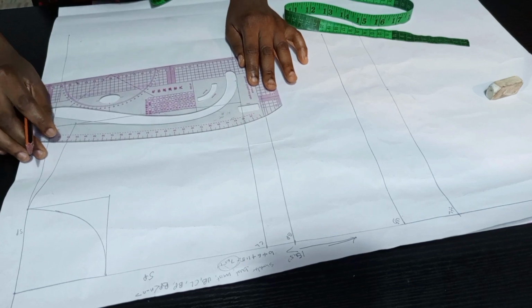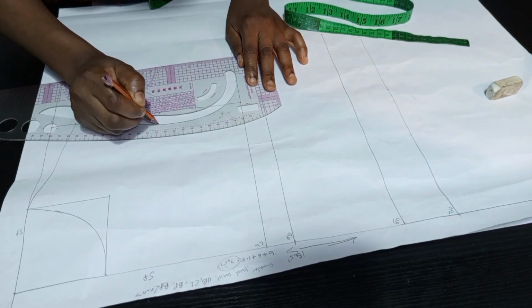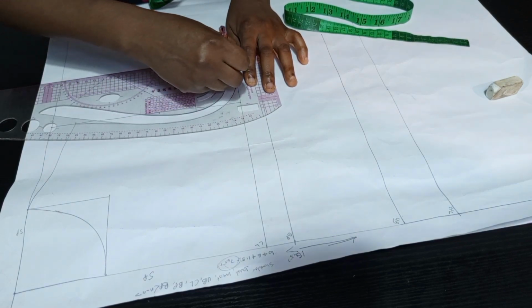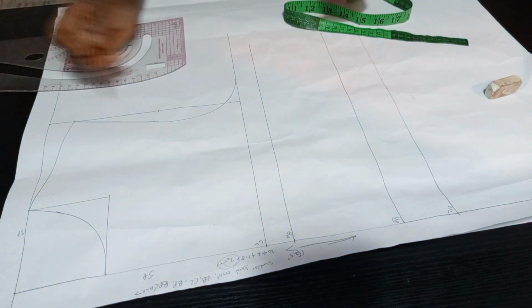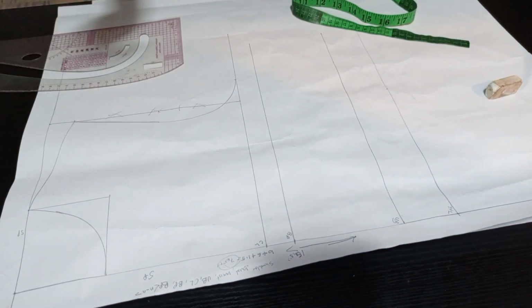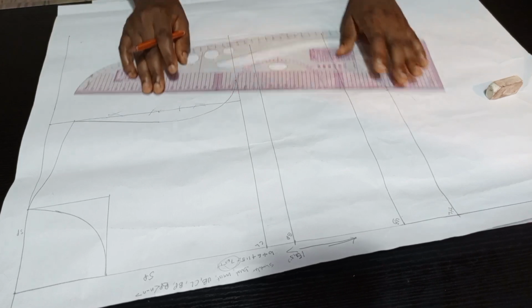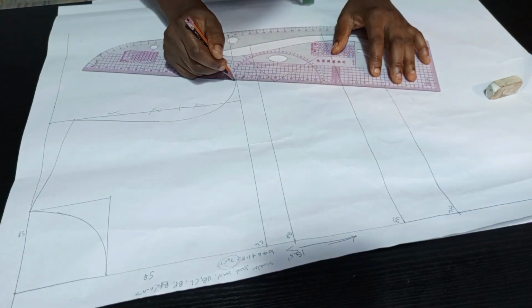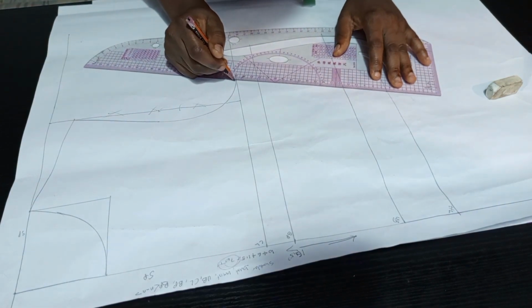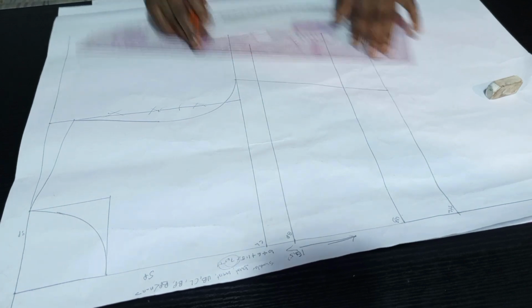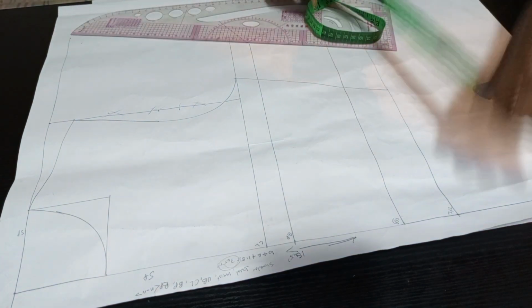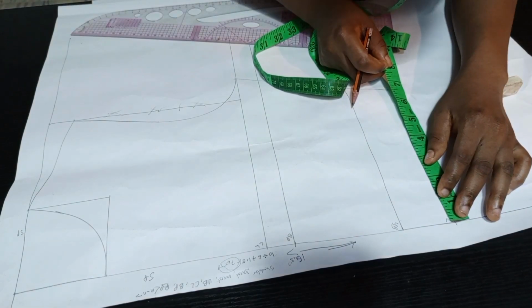So now this is what I'm going to do. Can you see our armhole? We're no longer needing this, we'll go with this. Now I'm going to join my bust measurement to my waist measurement. Easy, right?